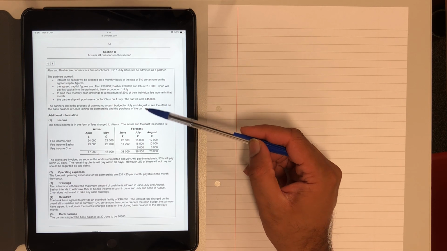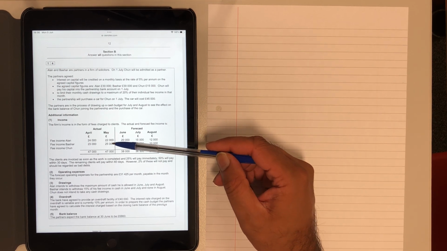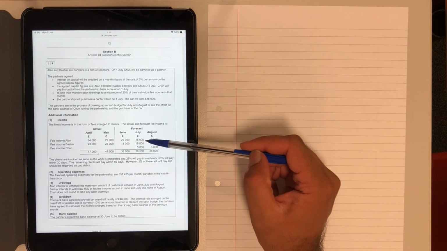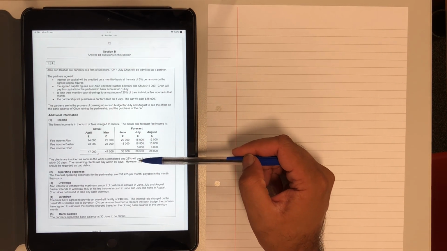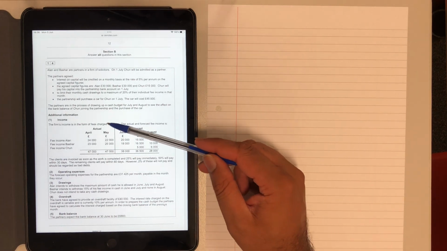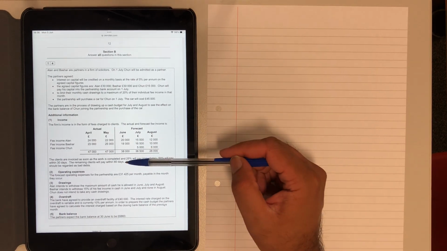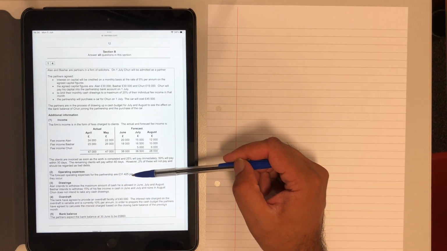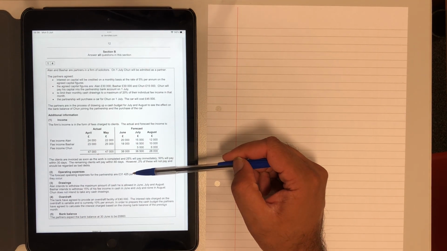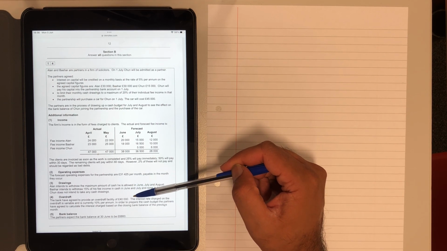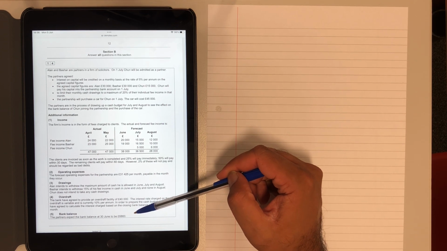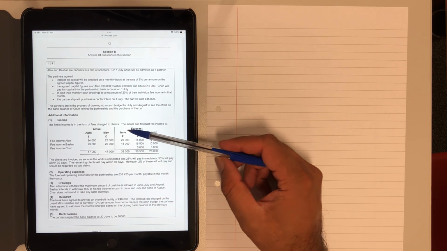Okay. We've got the actual data for 2 months and forecasted data for the other 3 months, and how the payments come in for these transactions for the fee income, the equivalent of sales. And then we have information about the outgoings, the outflow in terms of operating expenses, drawings, some information about the overdraft and the bank balance. Okay, so that's the information that we have.